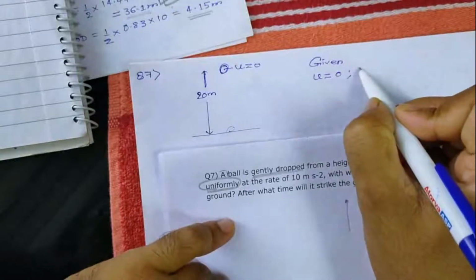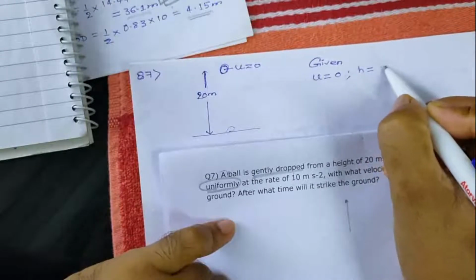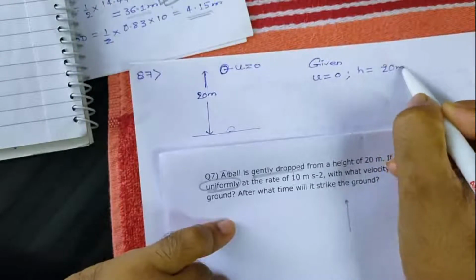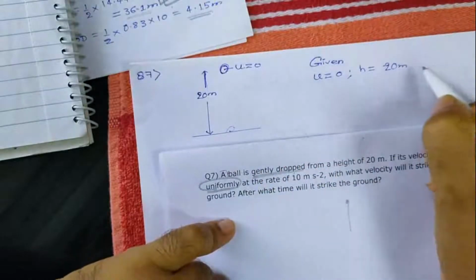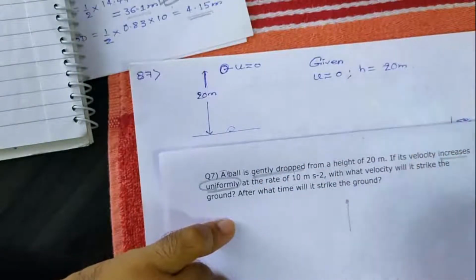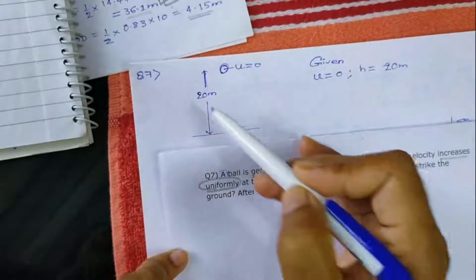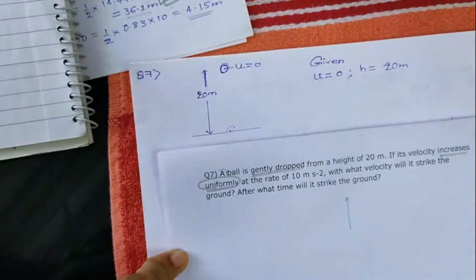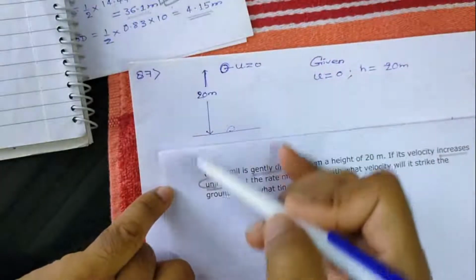What is the height? Height, you can say it is 20 meter. I will say plus 20 meter. Let me explain to you. We are going to analyze this. This is a motion along a straight line. In this case the motion is taking place along the y-axis.